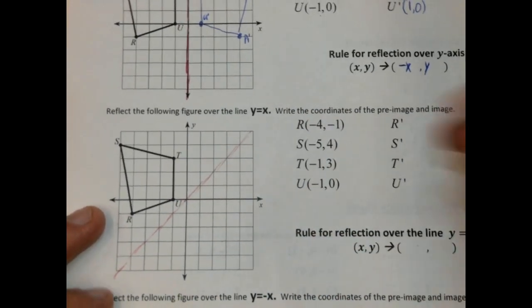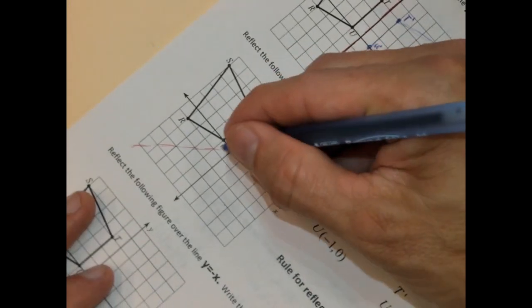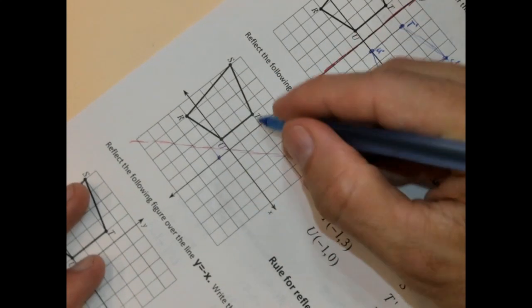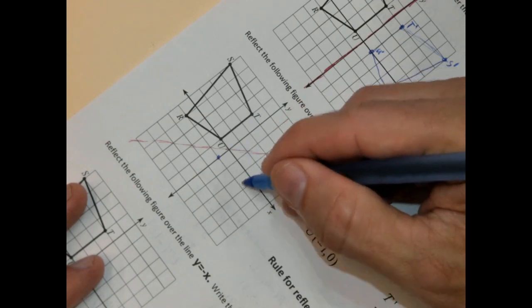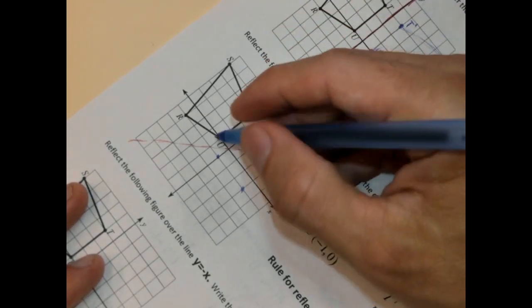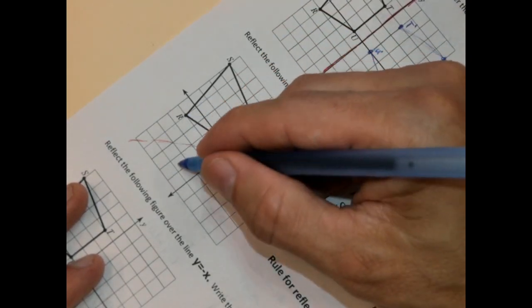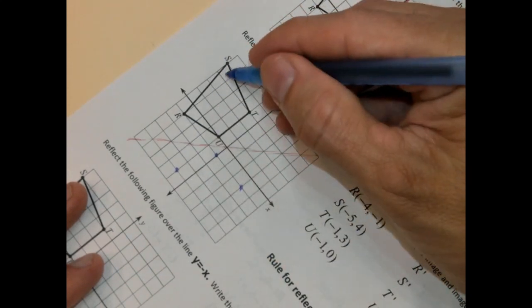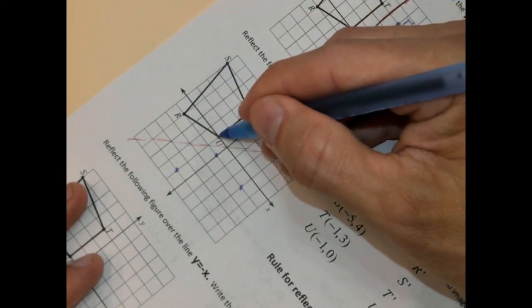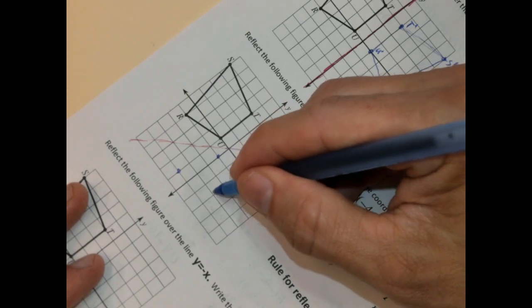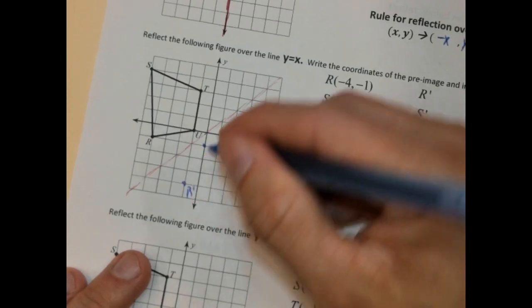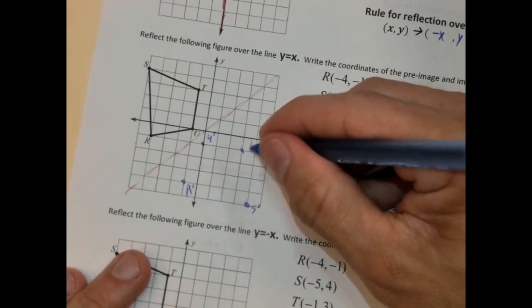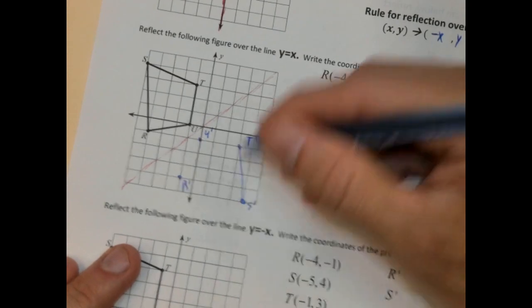Now you can even cheat with this. I'm going to show you how to cheat with this. So look, it's half a block, half a block, it's diagonal. So we're going diagonal 2, we're going to go diagonal 2. We're going to go diagonal 1.5, we're going to go diagonal 1.5. And how many is this? 1, 2, 3, 4.5. So half, 1, 2, 3, 4. So that's going to be our S prime. This is our R prime. This is our U prime, and this is our T prime. So let's go ahead and connect those.